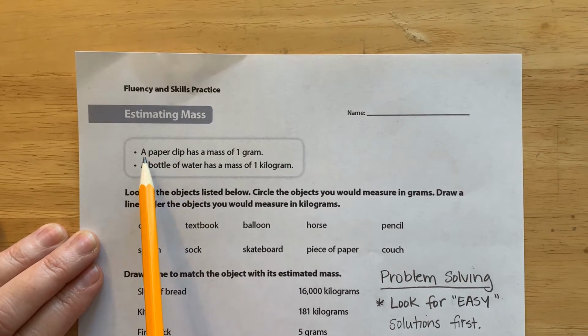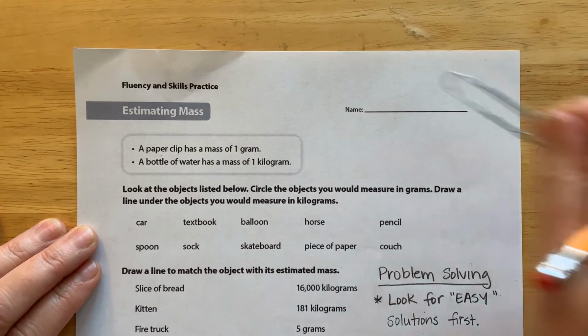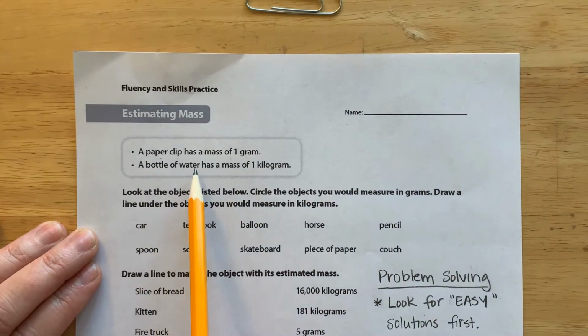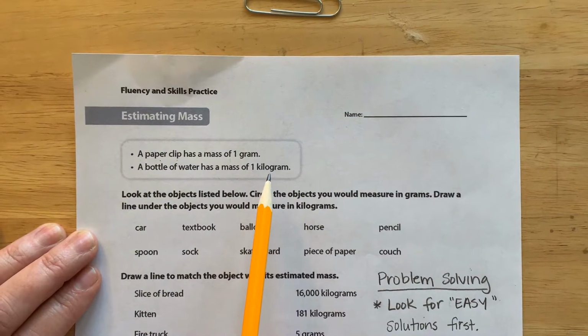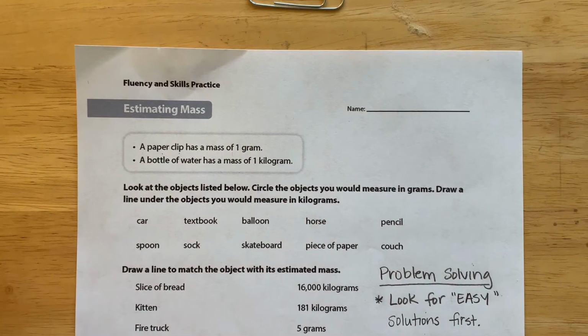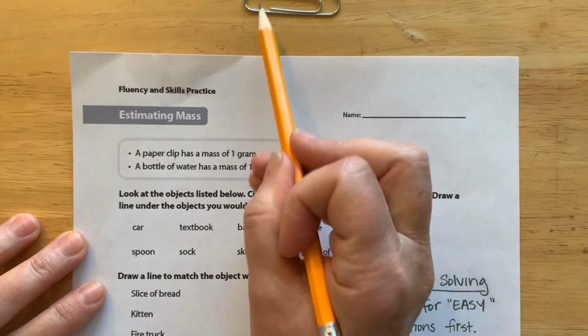So remember, a paper clip has a mass of 1 gram. So 1 gram is about a paper clip. A bottle of water has a mass of 1 kilogram. I want you to think about a bottle of water. Think about that in your hand and how heavy that feels. And remember that 1 kilogram is 1,000 paper clips.